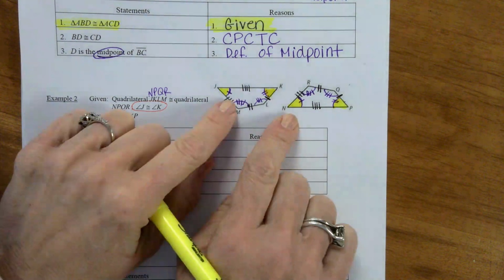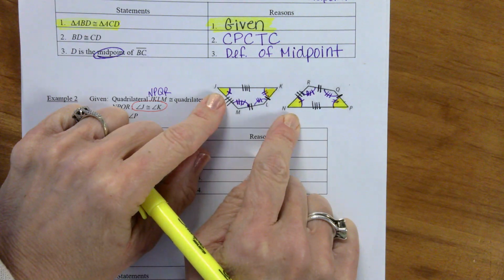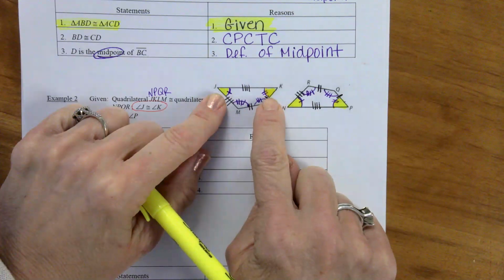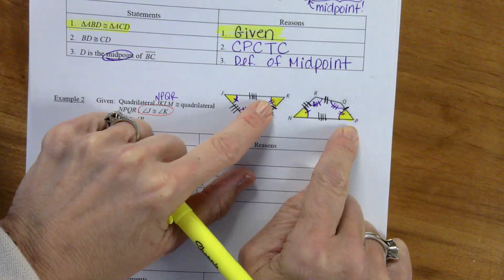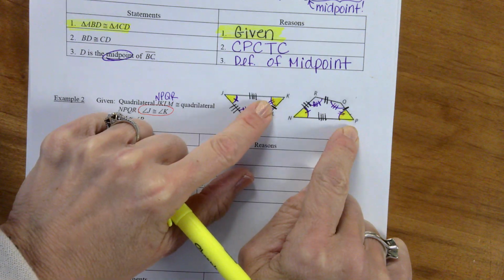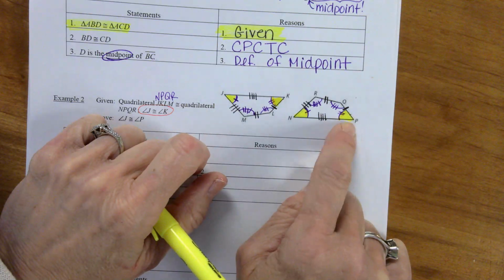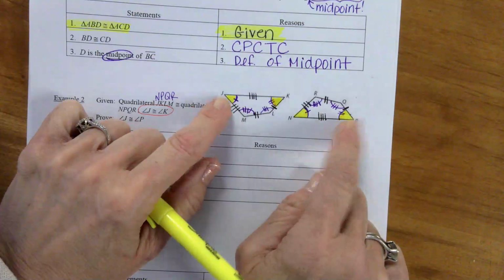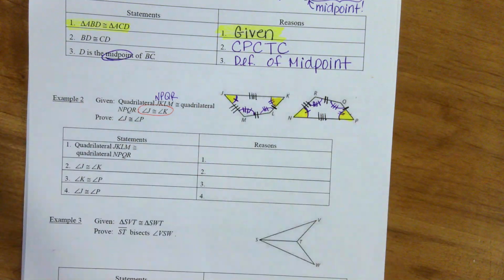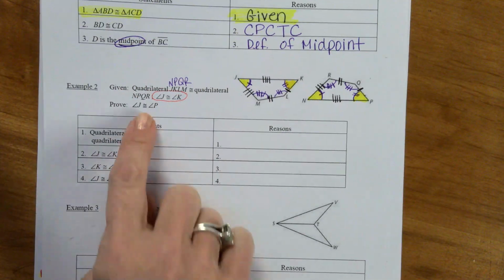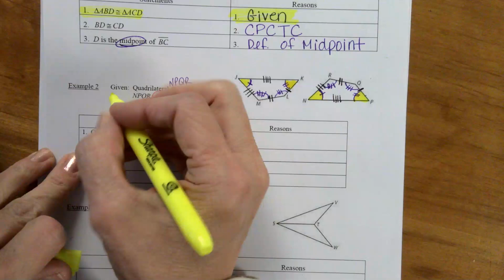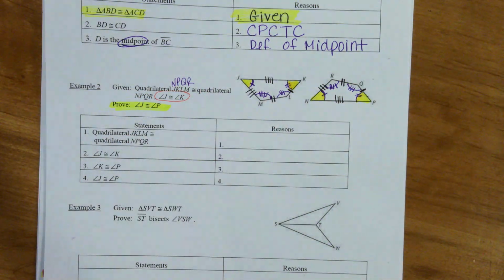J is congruent to N, that's corresponding parts. Now on the same triangle, J is congruent to K. K and P are corresponding, but this is the same size as N, so J is also congruent to P. How do you like all that? All right, so here we go. We have to prove that J is congruent to P. Isn't that fun?